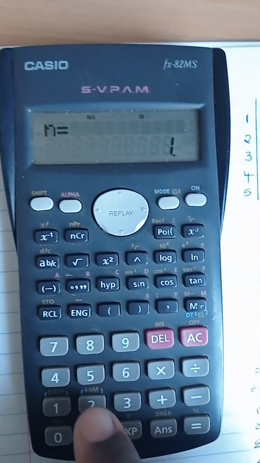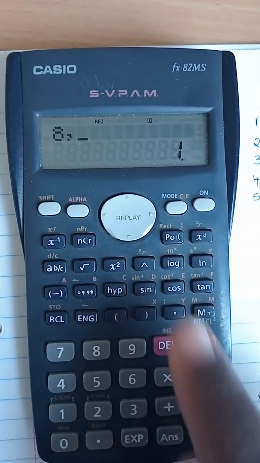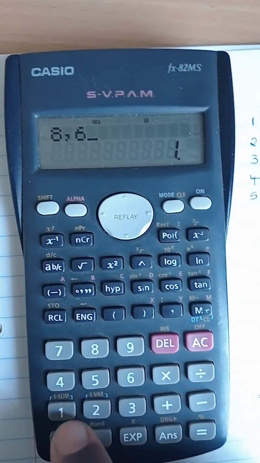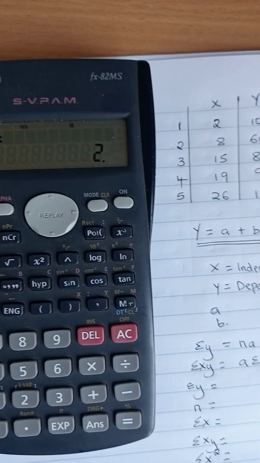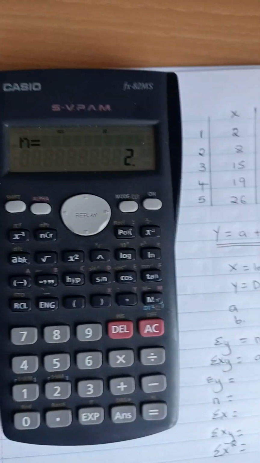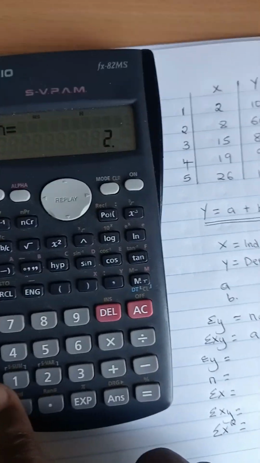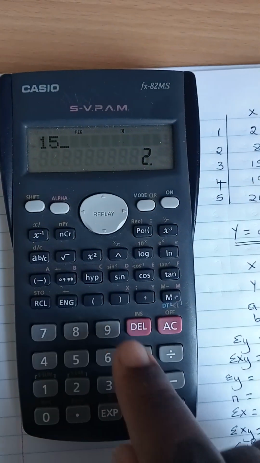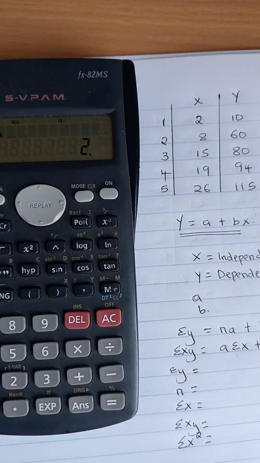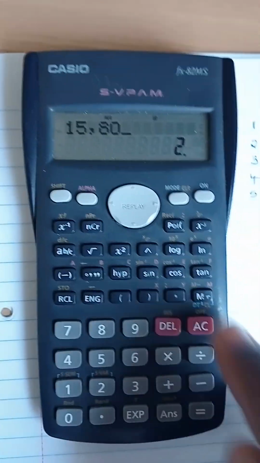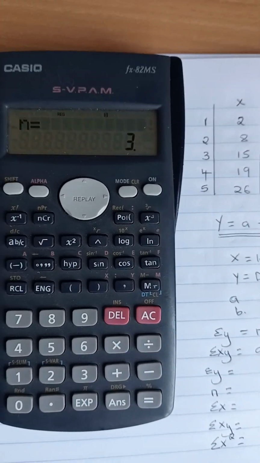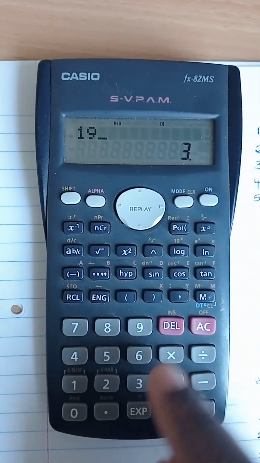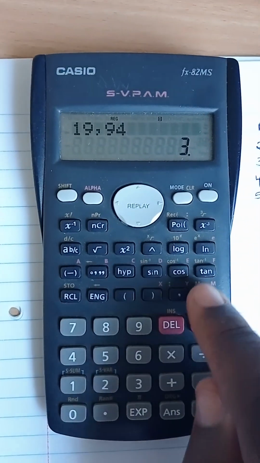We move to the next one, which is 8, comma, then 60, then you press n plus. You can see n is 2. The next entry is 15, comma, then 80, then we press n plus. You can see the entries are 3. Then we have 19, comma, then 94, then n plus.